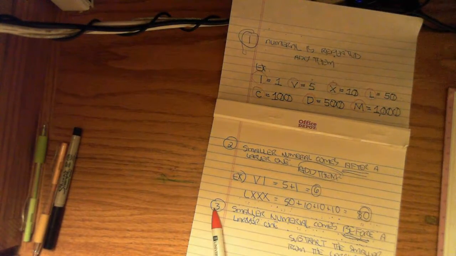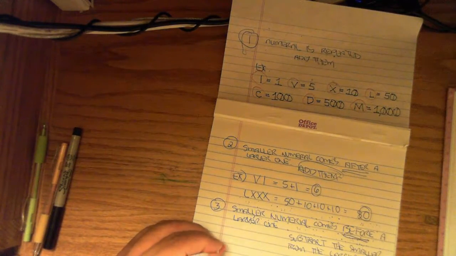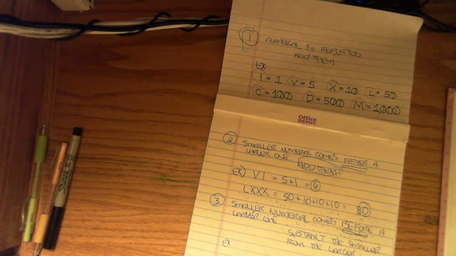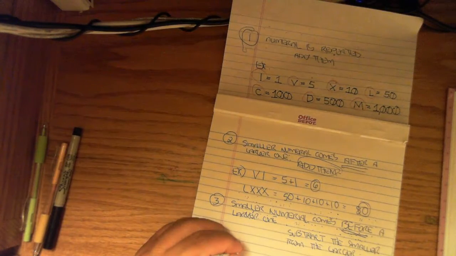Okay, so rule number 3. When a smaller numeral comes before a larger one, we subtract the smaller from the larger. So let's provide some examples here so we can see what that looks like and make sense out of it.